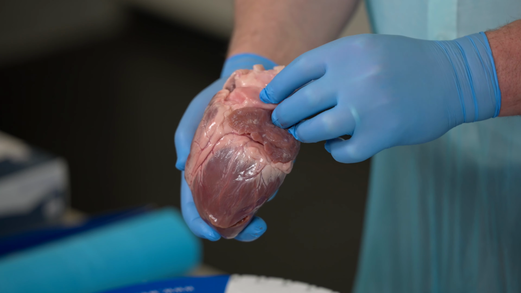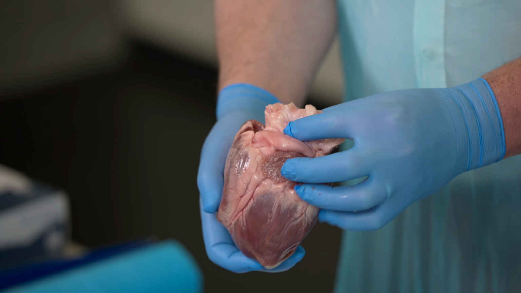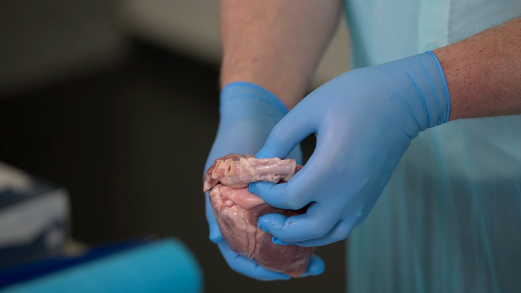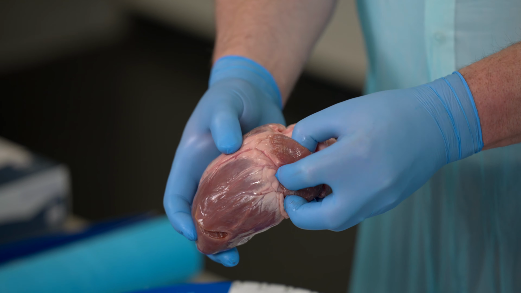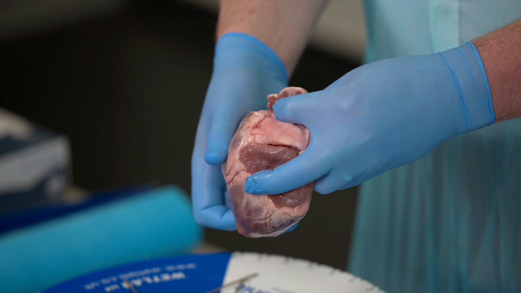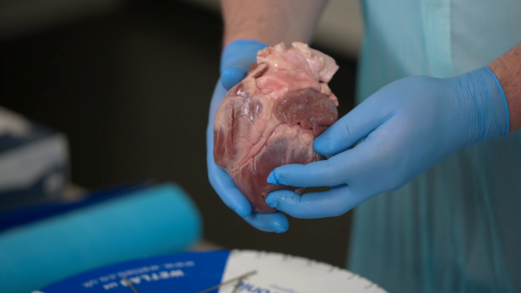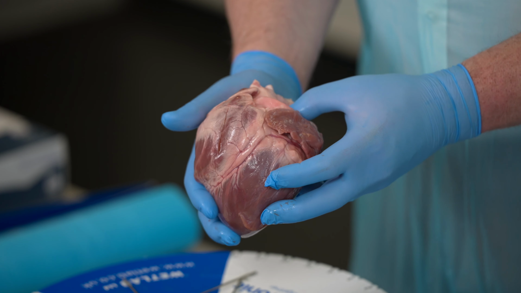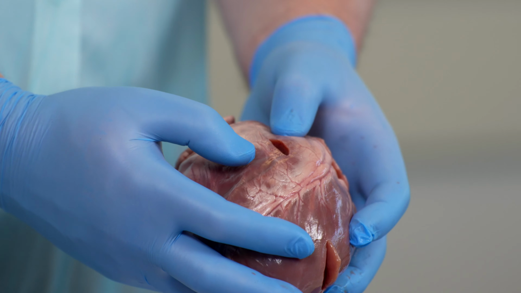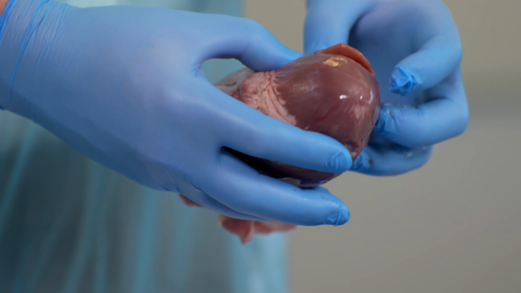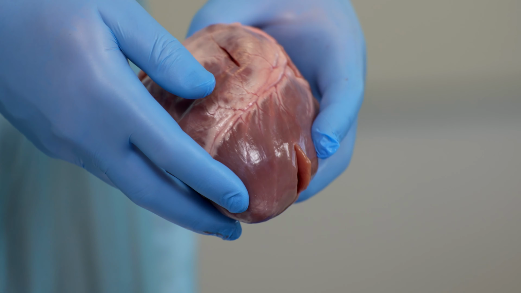So this is the pulmonary trunk, and this is the ascending aorta, becoming the aortic arch, where it gives rise to the branches which go to the head and neck. This is the left atrial appendage. This is the right atrial appendage. These are called auricles in some of the anatomy textbooks, which is the Latin for ears, and they do have a sort of ear-like resemblance. There are a few cuts on the surface of the heart. These are just butcher's marks from when the heart was taken out of the animal.